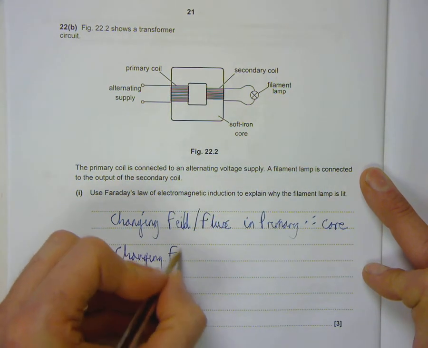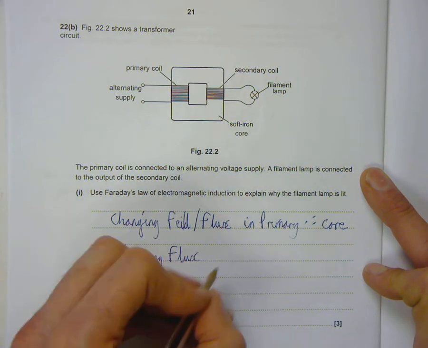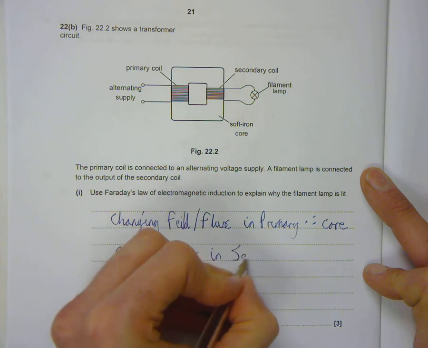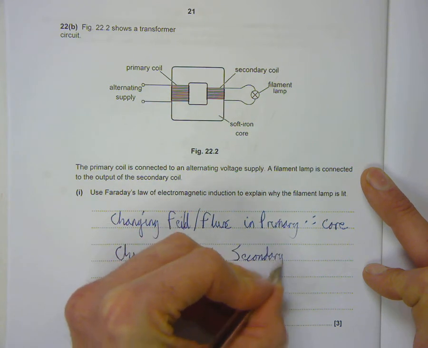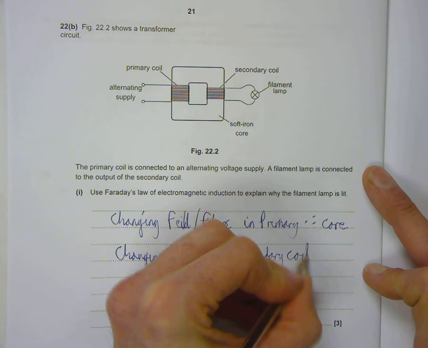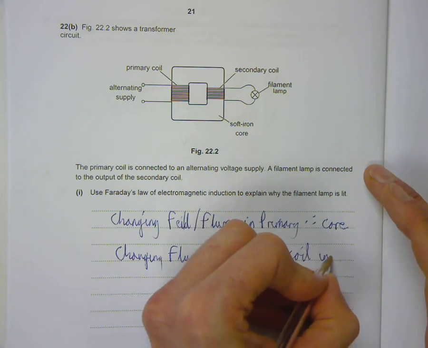There's a changing flux, or again you could say field, in the secondary coil. That induces a potential difference.